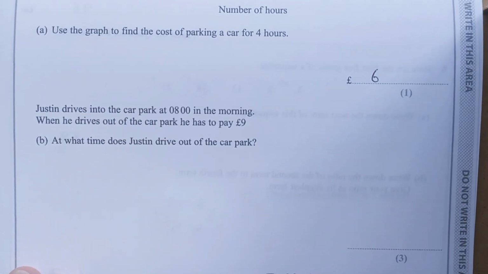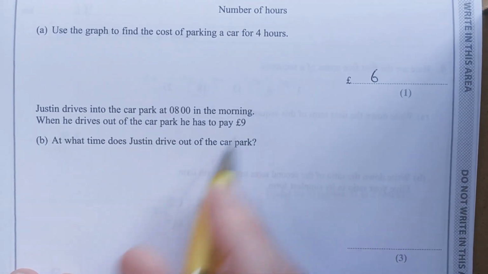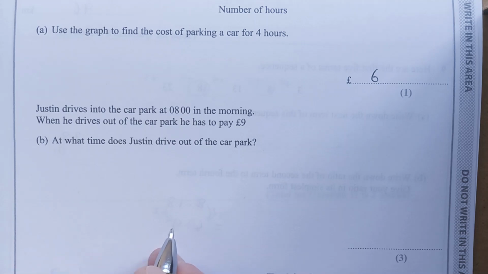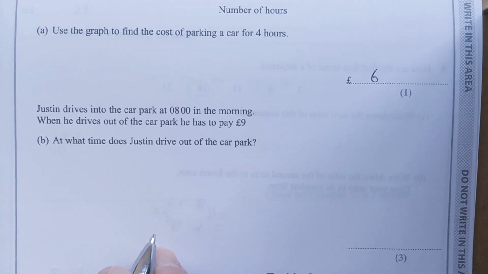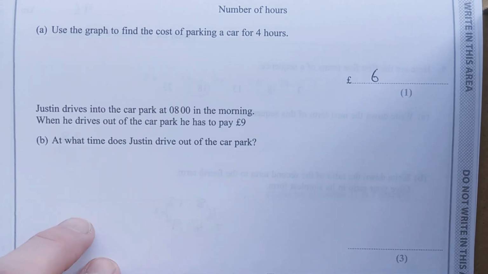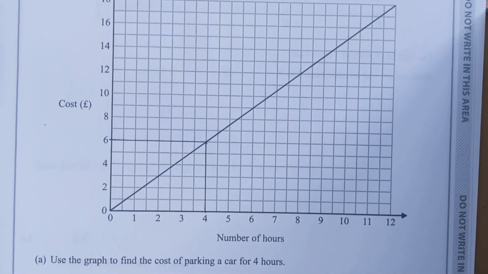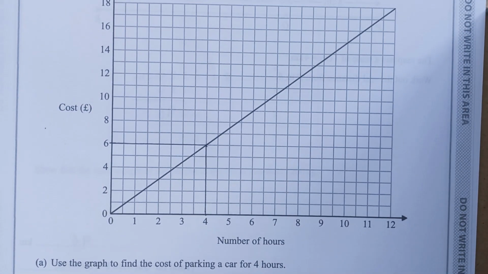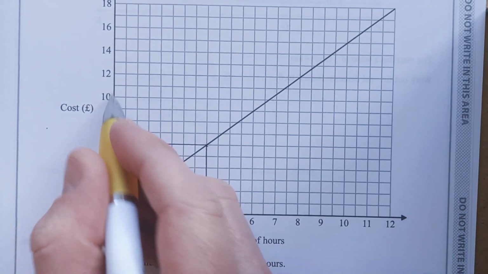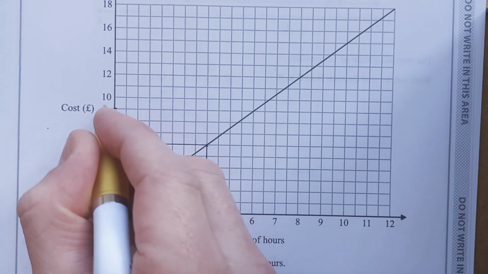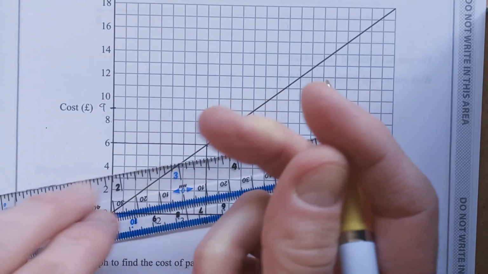Justin drives into the car park at 8 o'clock in the morning. When he drives out of the car park, he has to pay £9. At what time does Justin drive out of the car park? Okay, so he paid £9, so we can use our graph to work out how long he was there. So here's 8, here's 10, so 9 would be in the middle here.